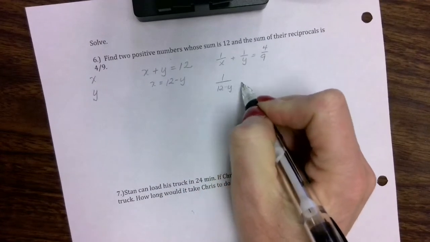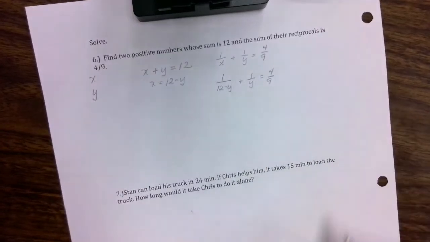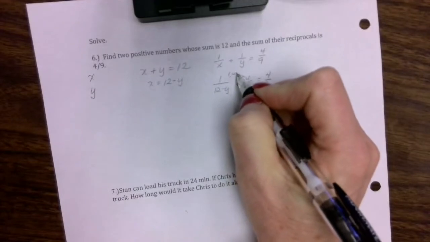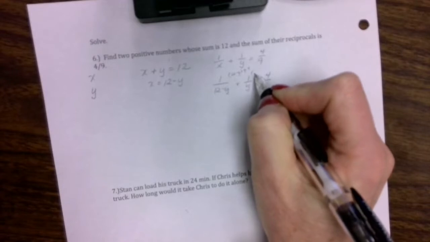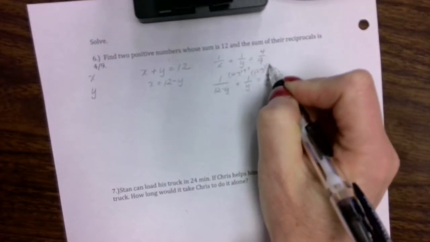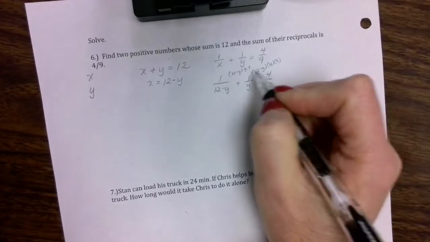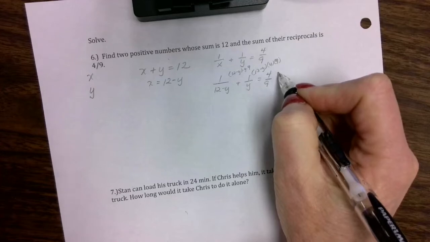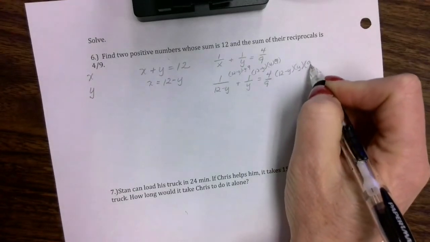Okay. So if I go through and solve for x here, what I have is 1 over 12 minus y plus 1 over y is equal to 4/9. So my common multiple is 12 minus y times, or times 9, sorry about that, times 9. So we have 12 minus y times 9.